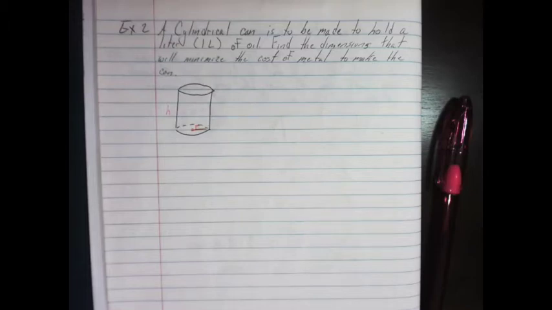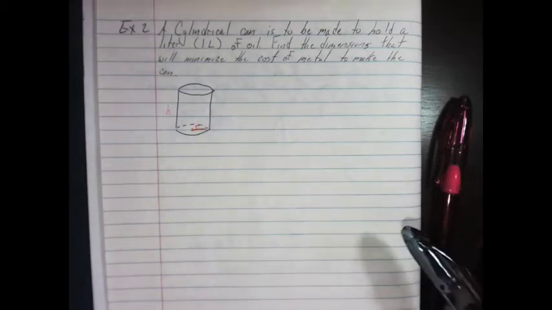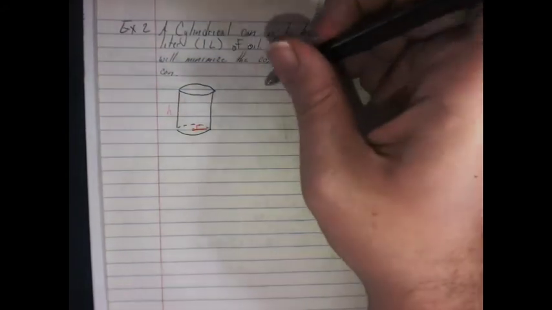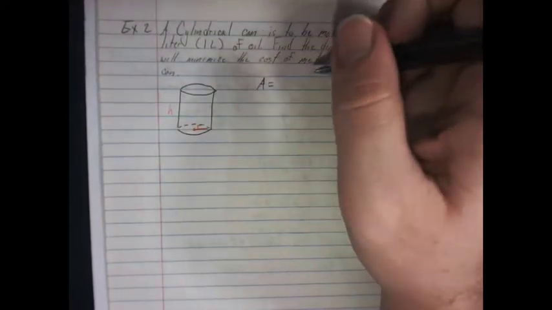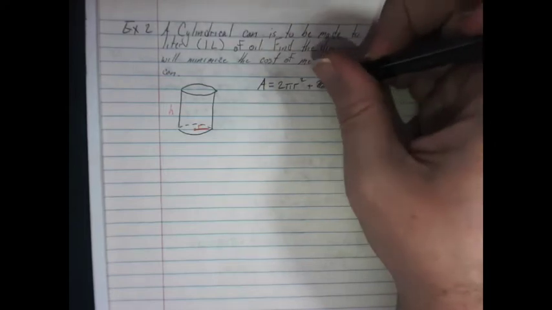The reason being is we have a can that's meant to hold a liter of oil, and we want to use as little metal as humanly possible. So a really very real-world application. The two equations we're going to use, we're going to have one equation for the surface area, and that's just going to be 2 pi r squared plus 2 pi r h.